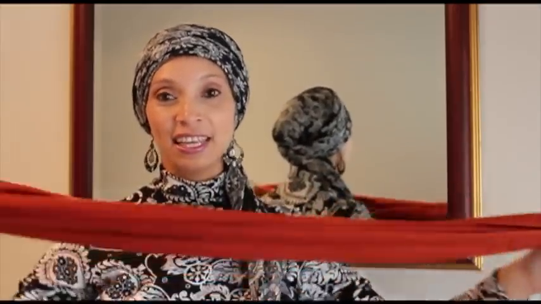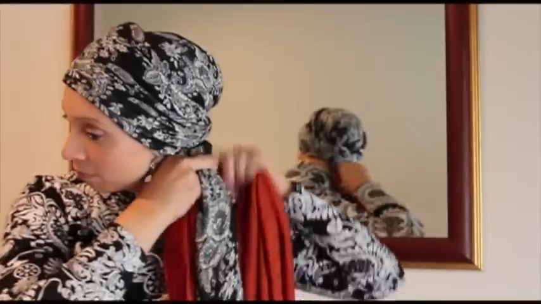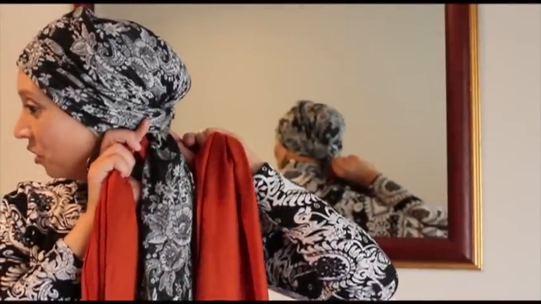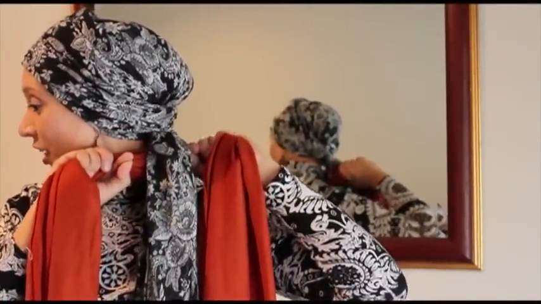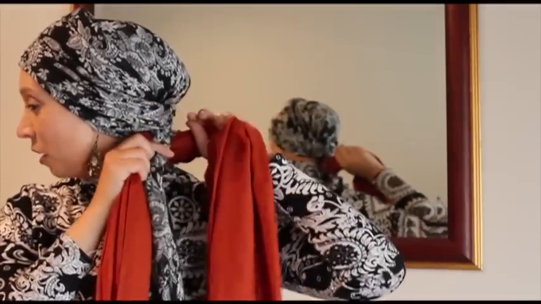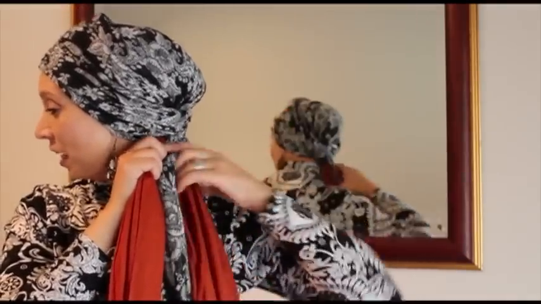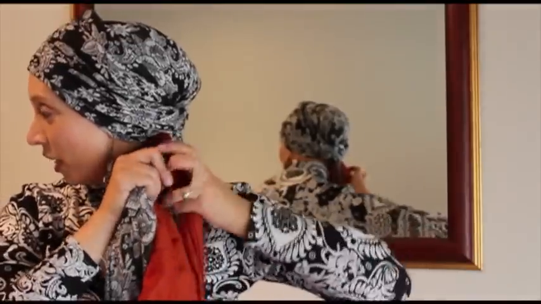To create the braid, you're going to need a second scarf, also a pashmina, long in length and rectangular. Fold over the pashmina. For my specific turban, I'm using a solid color so that you can see the 2 different textures. Okay, we're going to create the braid starting with the solid color at the bottom, with your additional pashmina at the bottom, and we braid.